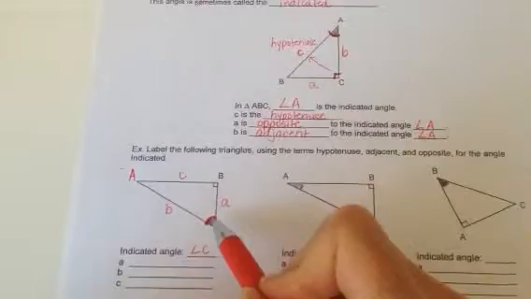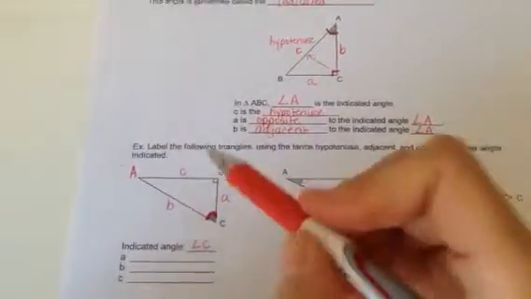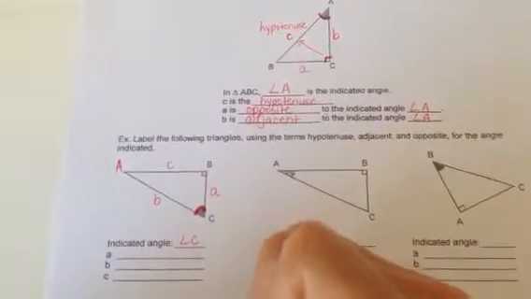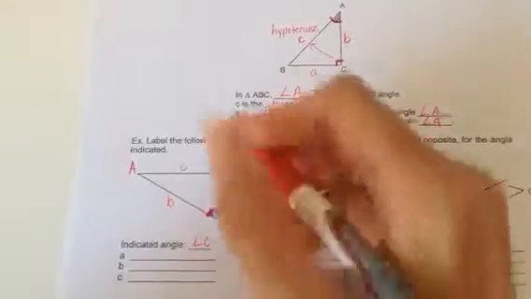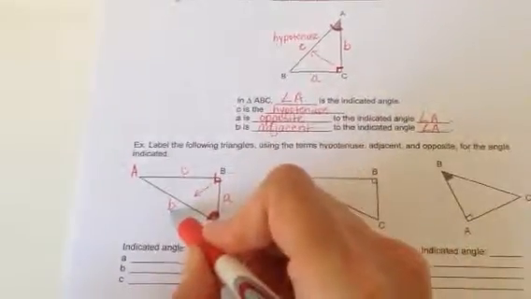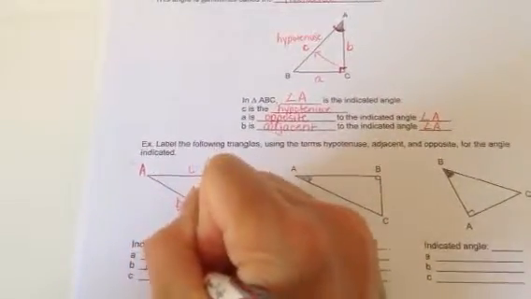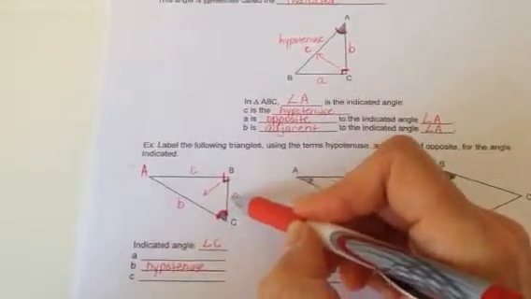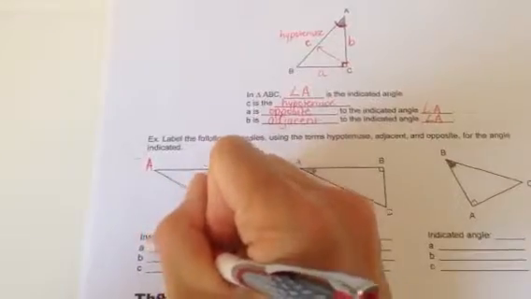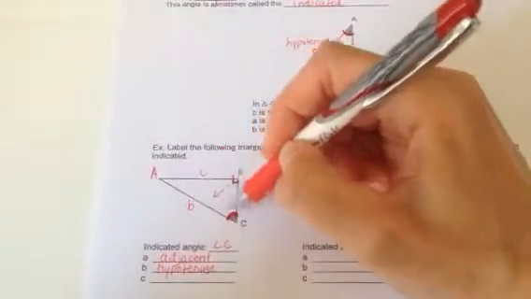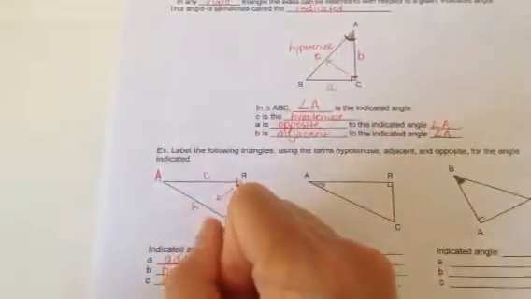Okay, so with respect to angle C, what you should do is figure out which one's the hypotenuse first. The hypotenuse, remember, is always opposite of the right angle. So in our case, the hypotenuse is B. A is right beside angle C. Another word for right beside is adjacent. And then side C is directly opposite of angle C, so that is the opposite side.